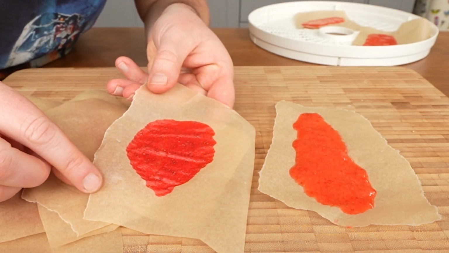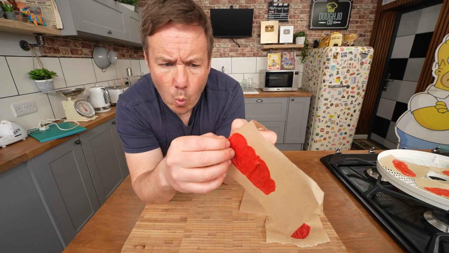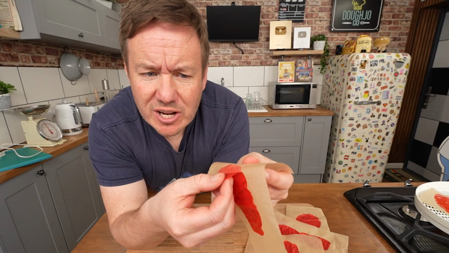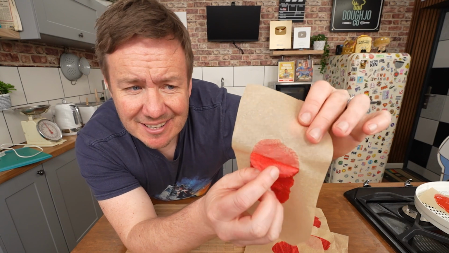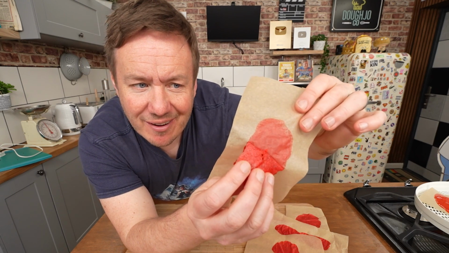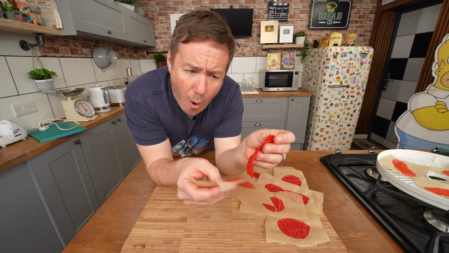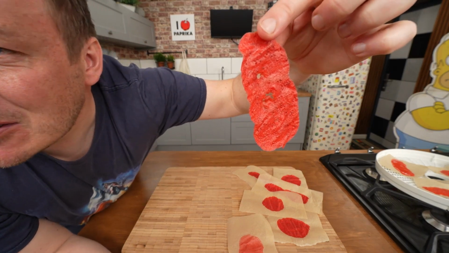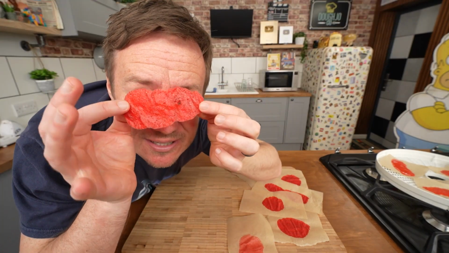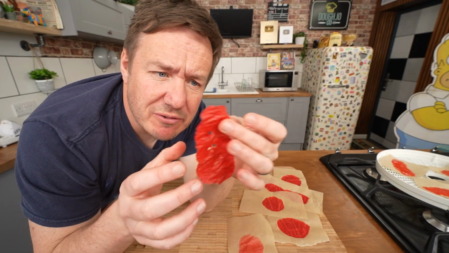It's the same thing. But oh my gosh, I was really worried. Look, the paper has been stained. It's coming off. I peeled it off a bit too aggressively. It's got a couple of holes in it. It'd make a good face mask. Chewy, well in fact, let me just check.